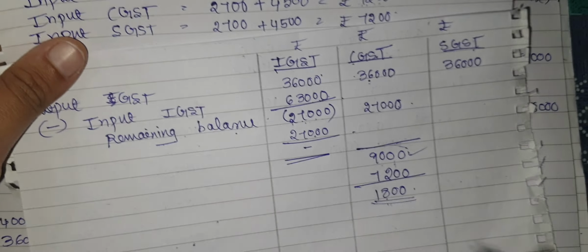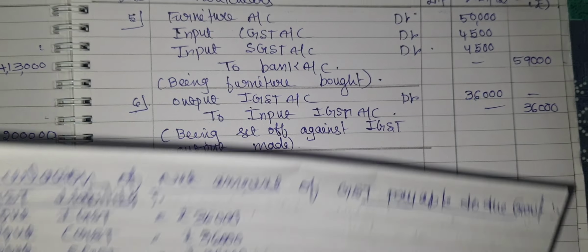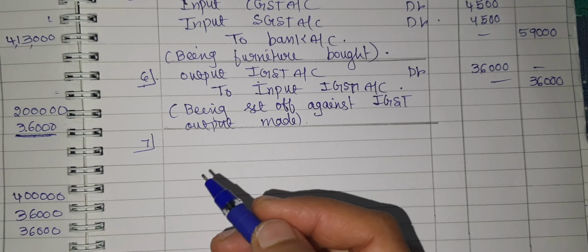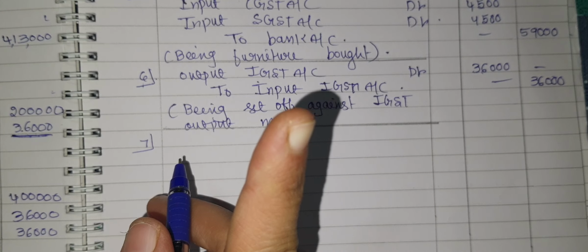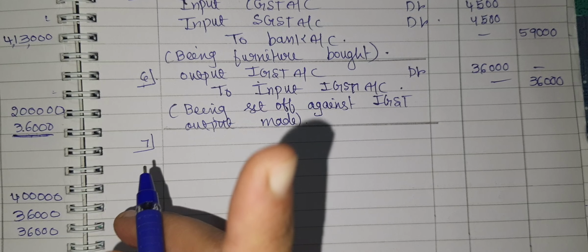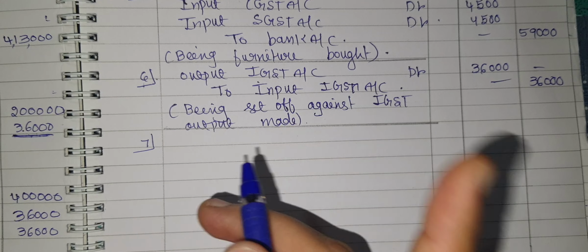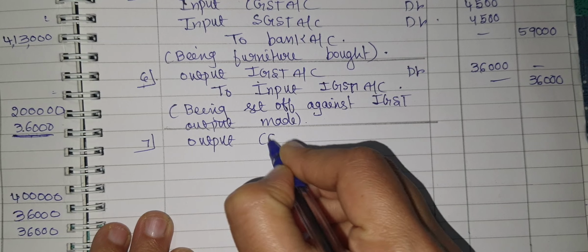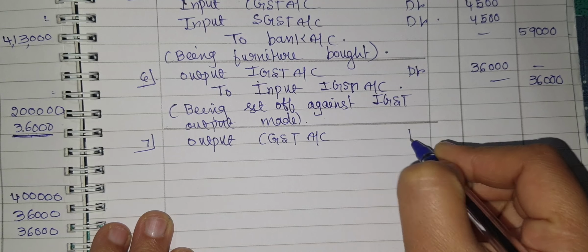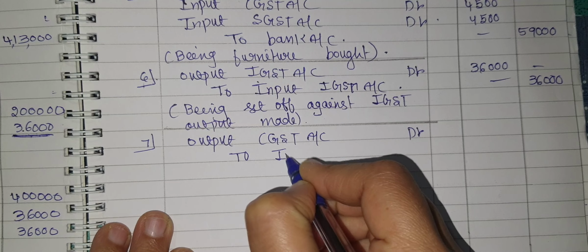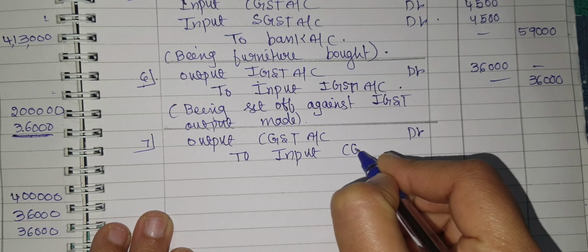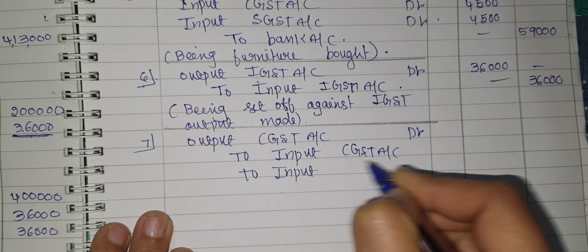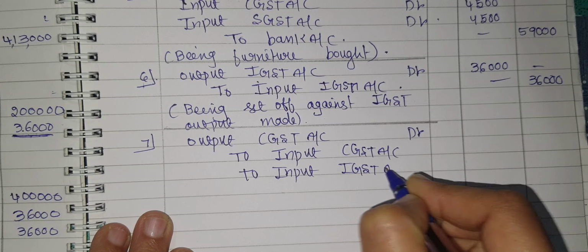Now we will pass the journal entry for this. First we have to pass the journal entry only for set off, and after that we will pass the journal entry for payment of GST to the government. So first one, that is output CGST account debit to input CGST account and to input IGST account. We have utilized input IGST account also.